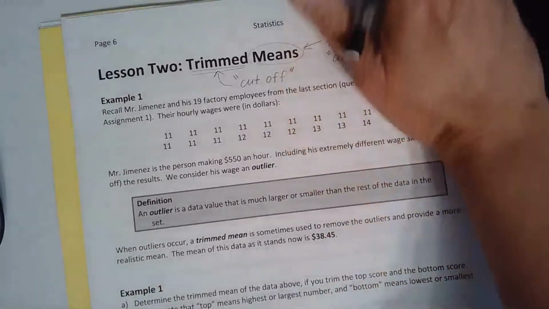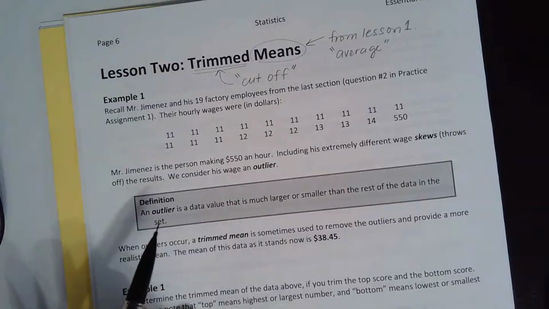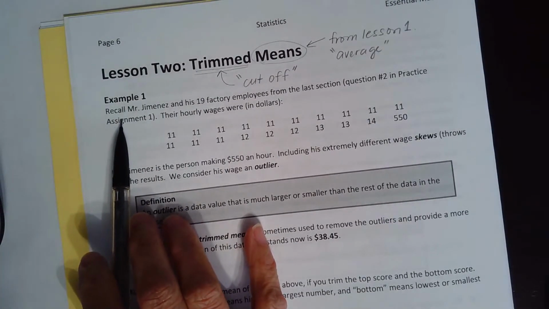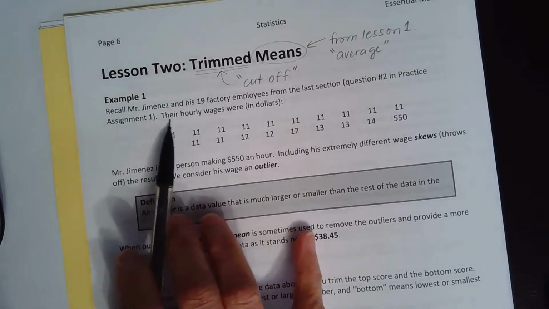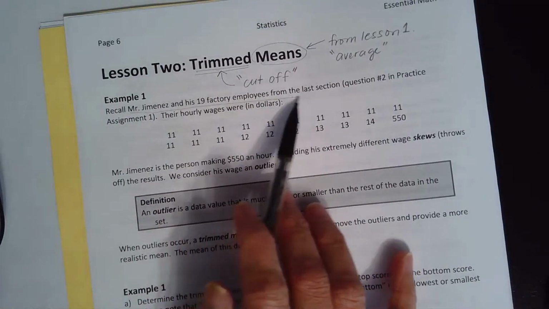And like I said, this is gonna be a short lesson. We have lots of time to work on our practice questions later. So, their hourly wages. Mr. Jimenez and his 19 factory employees, from the last section in question number 2 in the practice assignment.